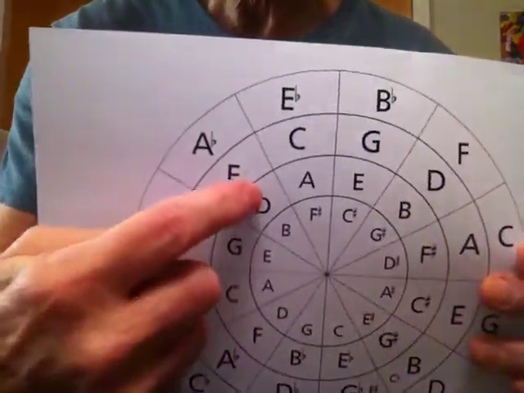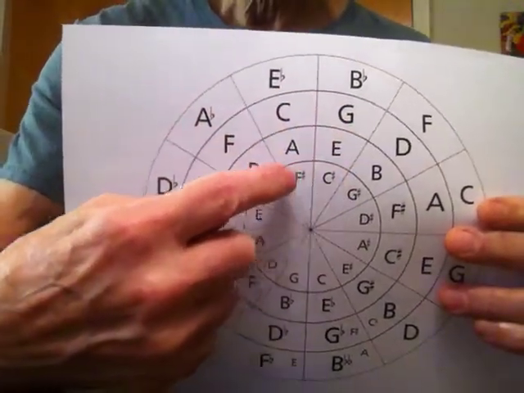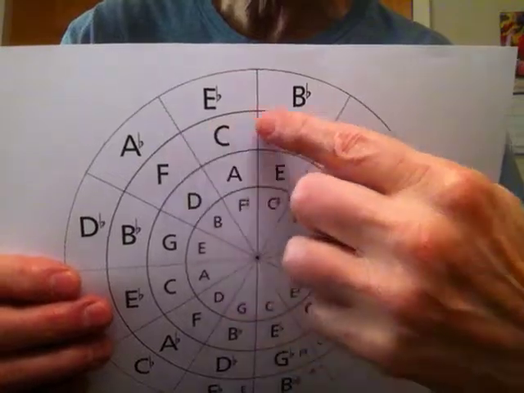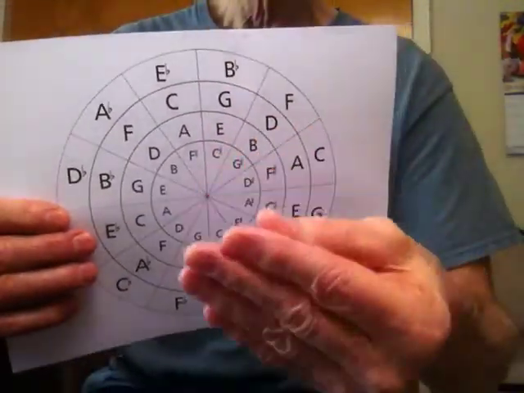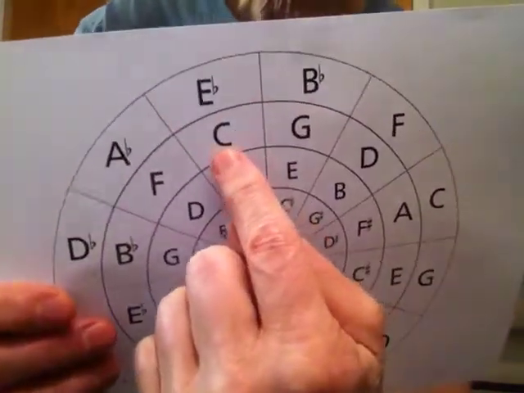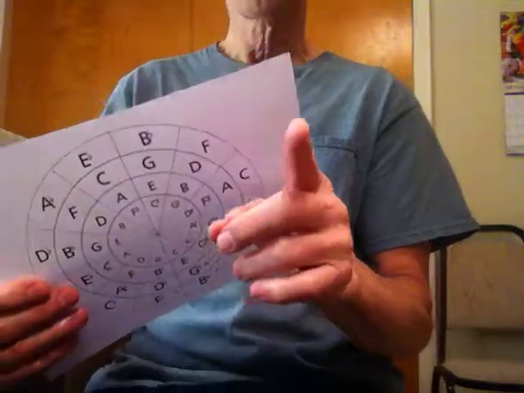Let's say C. Let's say I want you to show me how to make the C major scale and all the modes in C, with C as the tonic or tonal center. Now that's the challenge, and that's a whole different ball game. And that's where we're going to step into this now.